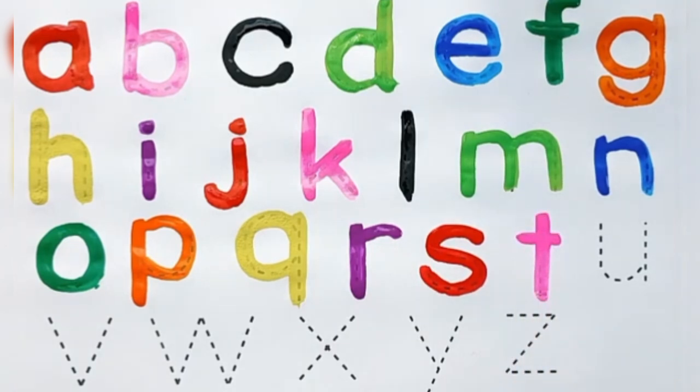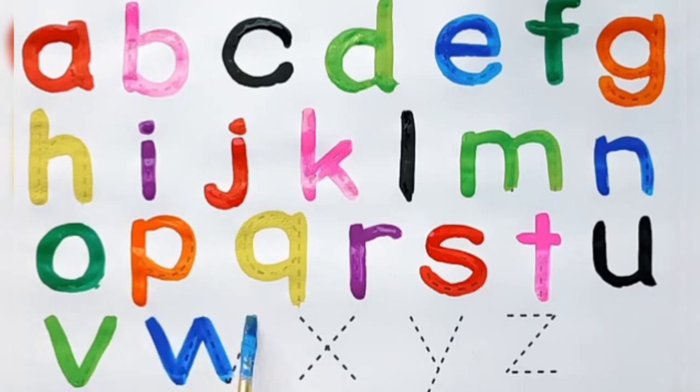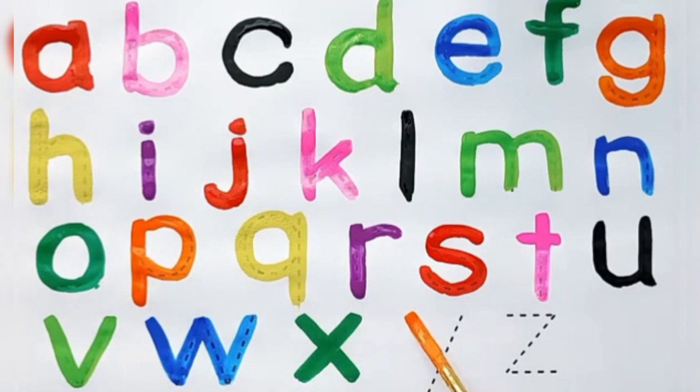T for tortoise. U for unicorn. V for vulture. W for wolf. X for Xmas tree. Y for yak. And Z for zebra.